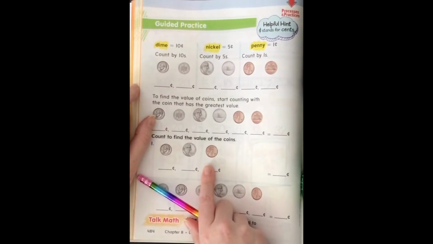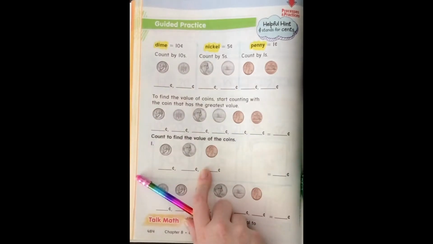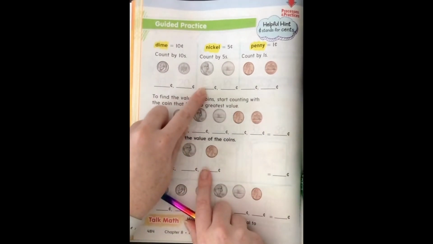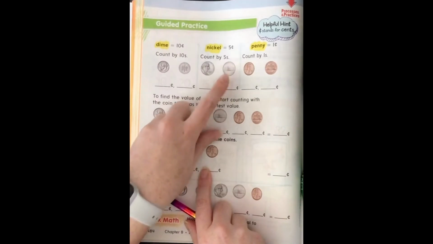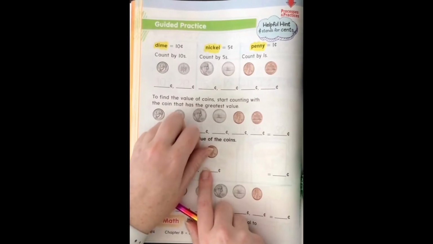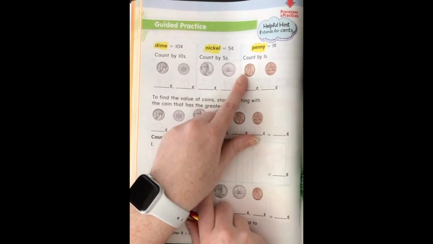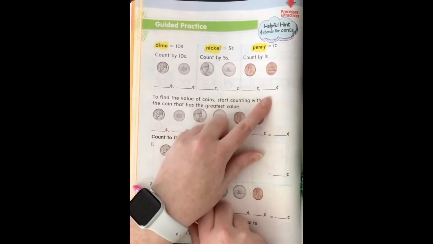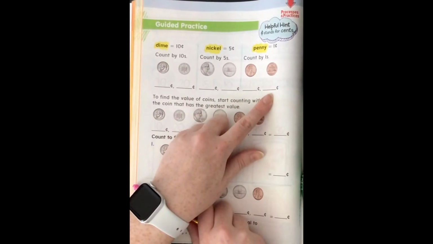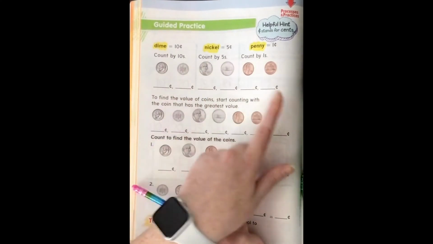So let's count these 2 dimes. 10 cents, 20 cents. You can trace 10 and 20. Then we will count the nickels. 1 nickel is 5 cents. 2 nickels will be 10 cents. You can trace these 2 numbers. And here we have 2 pennies. 1 penny will be 1 cent and 2 pennies will be 2 cents. You can pause the video and take a few minutes to count and trace the numbers.